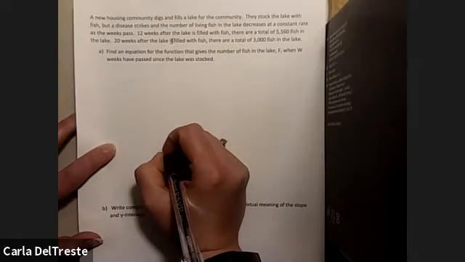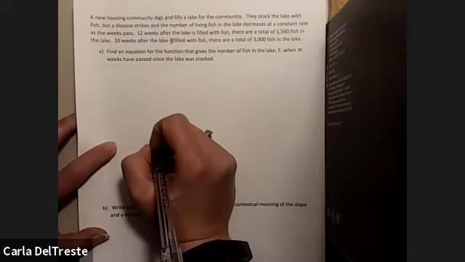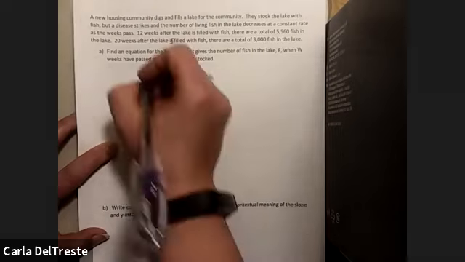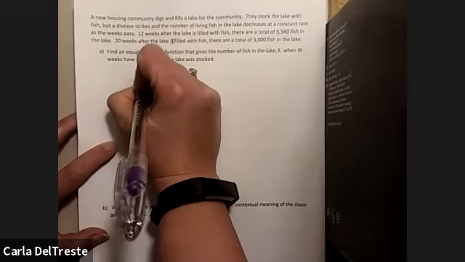Part A says find an equation for the function that gives the number of fish in the lake, f, when W weeks have passed since the lake was stocked. So, if you remember from the beginning of the semester, I told you to always read a word problem and automatically ask yourself, what is my input and what is my output?